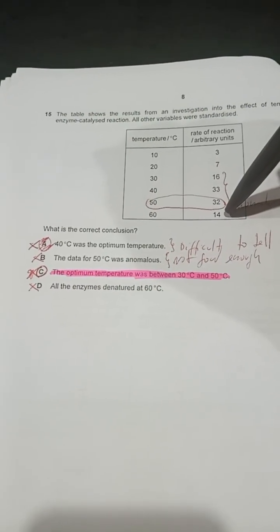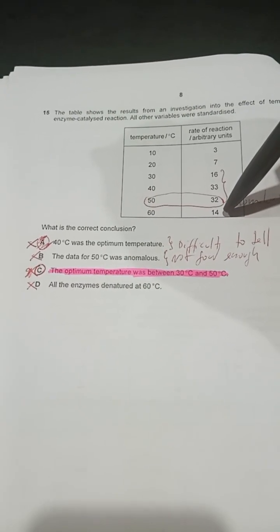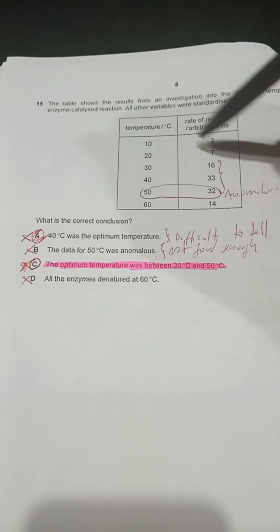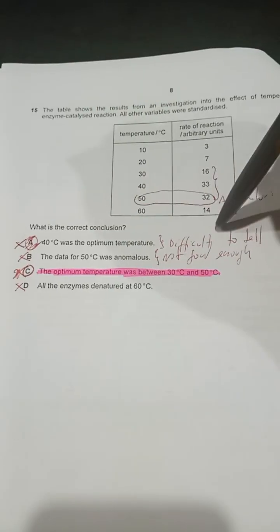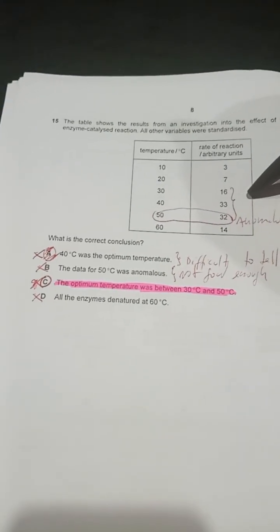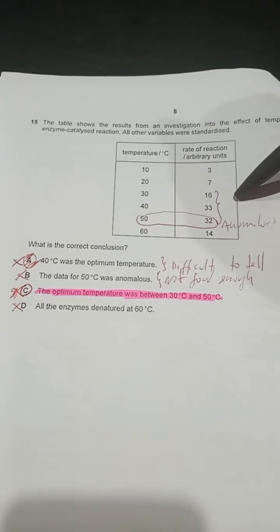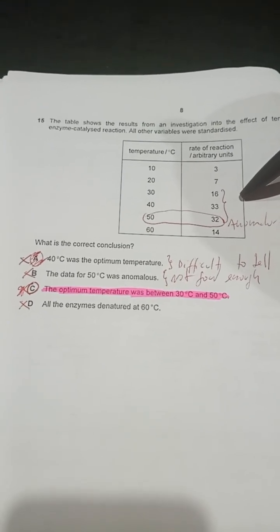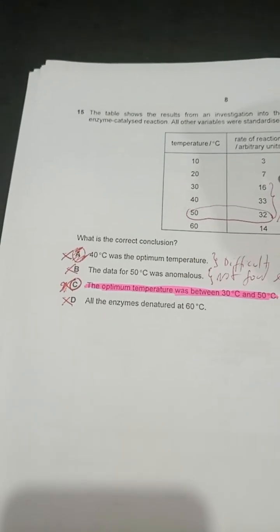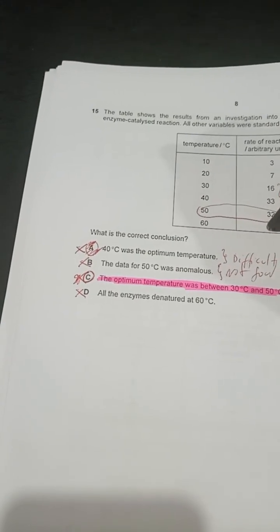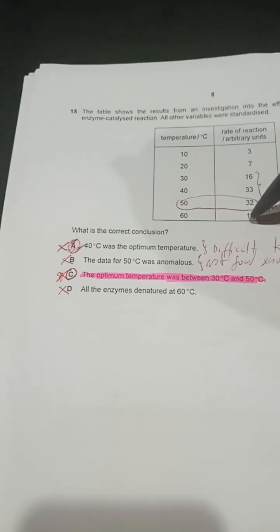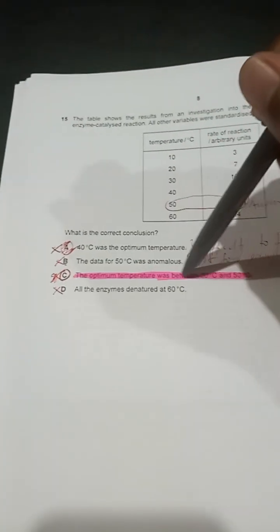B, the data for 50 degrees was anomalous. That cannot be a conclusion. We're not studying anomalous data here, so it doesn't make sense. So C, the optimal temperature was between 30 degrees Celsius and 50 degrees Celsius. And then D, all the enzymes denatured at 60 degrees. Oh no, it's not true. We still have a rate of reaction taking place here. It's not 0, it's 14, so D is not true. So the most correct answer here is C.